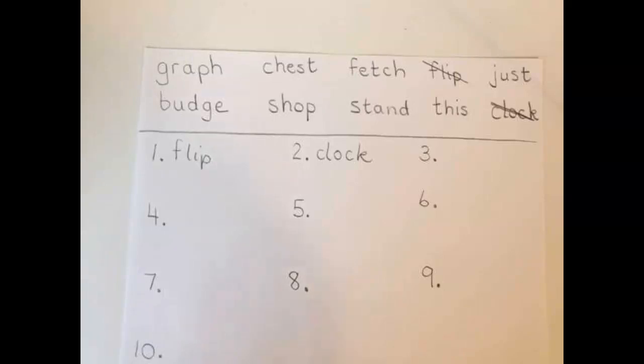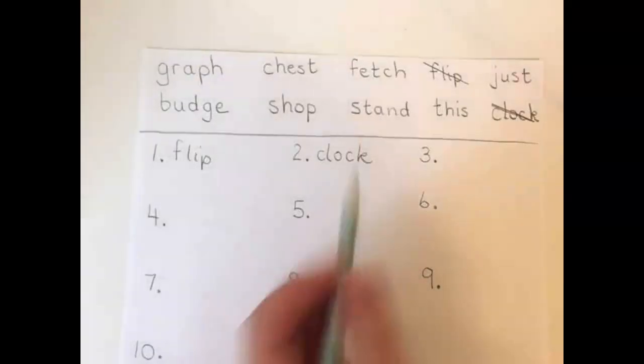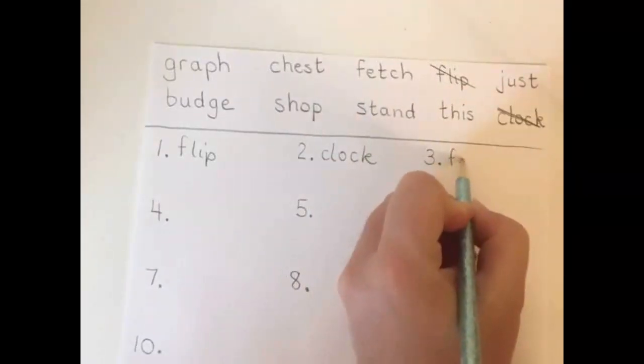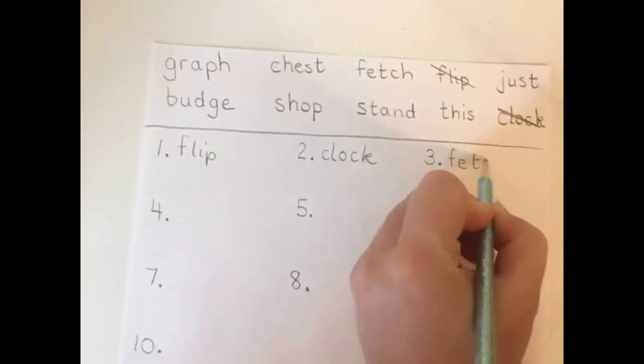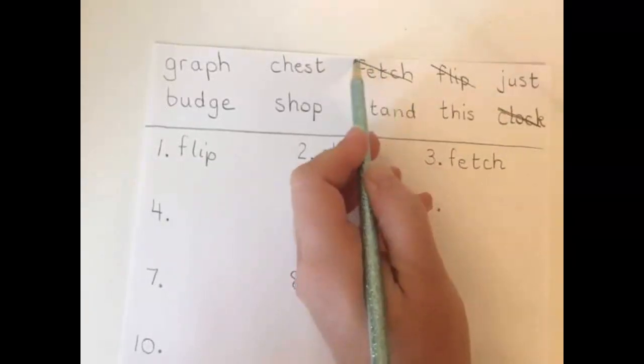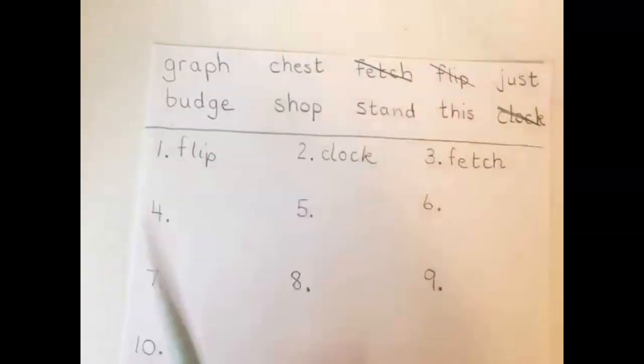What did you write? That one is the word fetch. And then we have our 3-letter consonant blend that we talked about earlier in the week. Or maybe it was last week. It was Friday. Fetch.